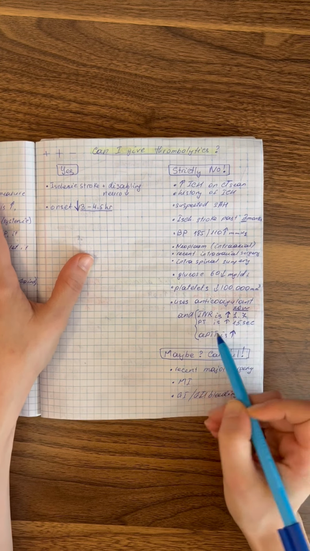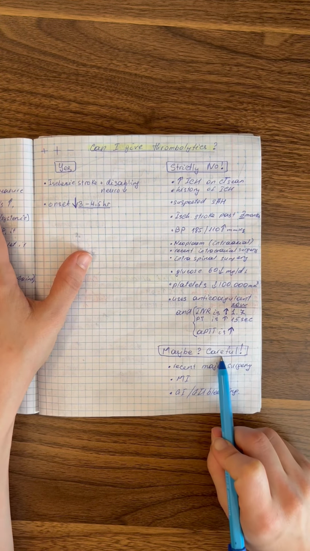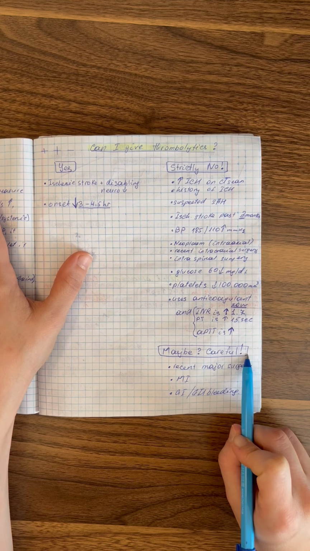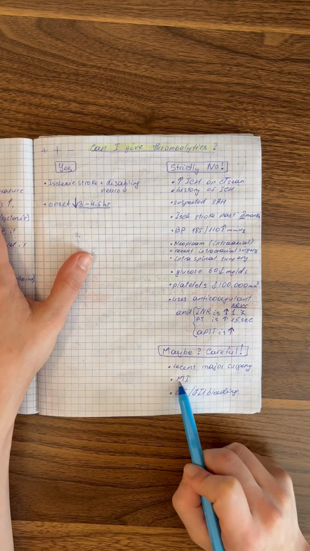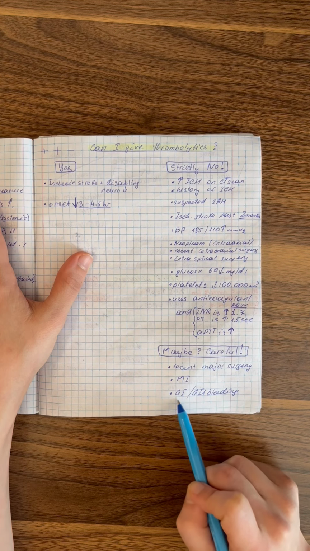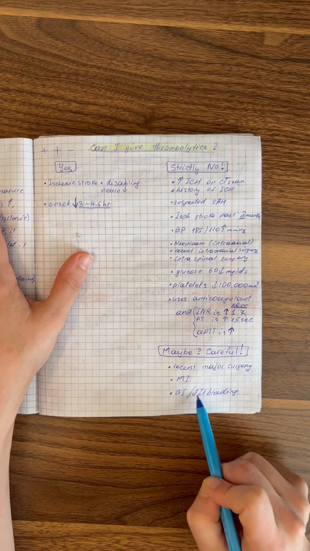And lastly, there are some criteria that we need to consider carefully before giving thrombolytics. For example, recent major surgery, recent myocardial infarction, or gastrointestinal or genitourinary bleeding.